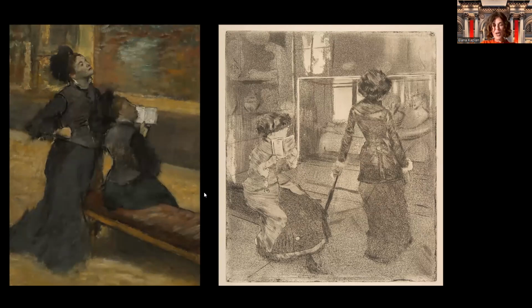And here he's showing a contrast in Degas' paintings. He shows working class women, which we'll see as ballet dancers. But here he's showing the Cassatt sisters as more well-to-do women, both by the way they're dressed and also that they're able to go to the museum and engage in a leisurely activity.